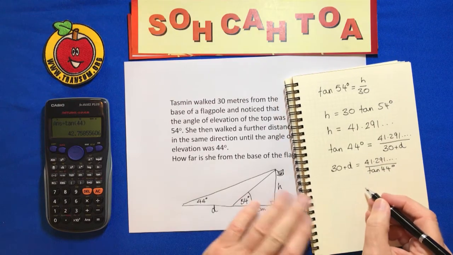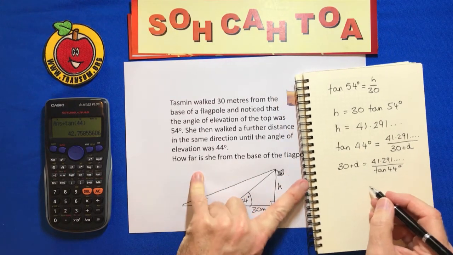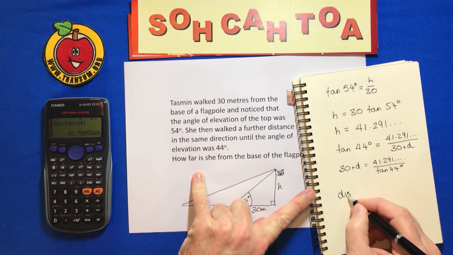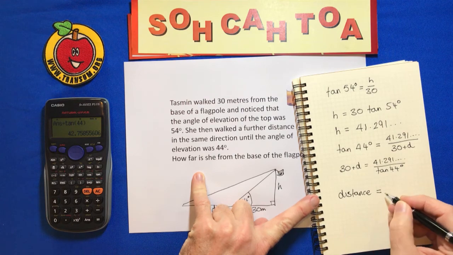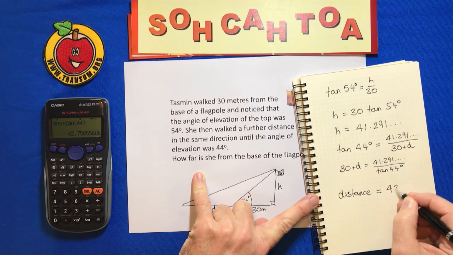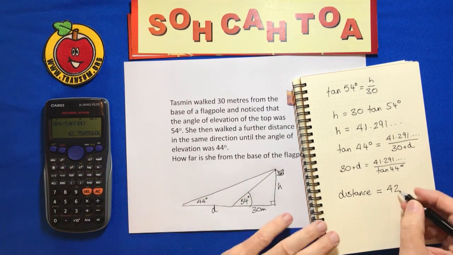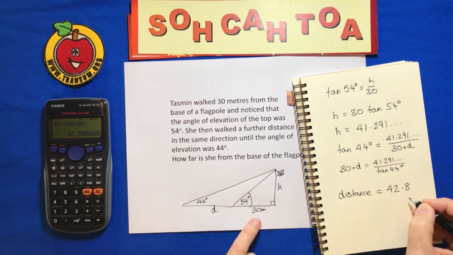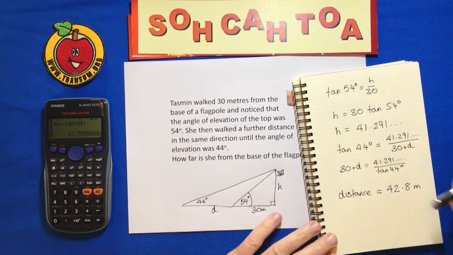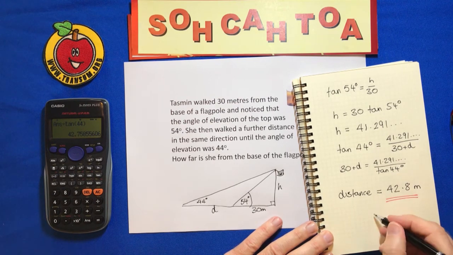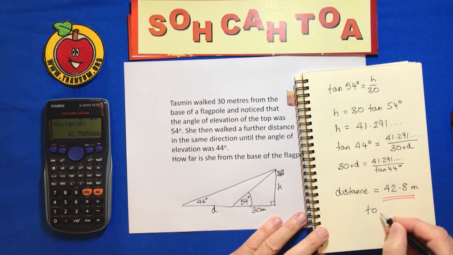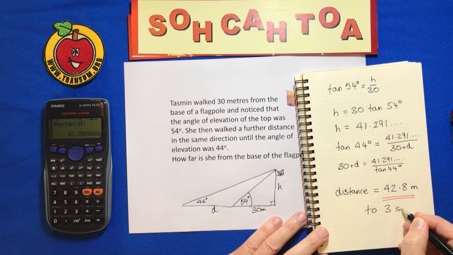So the distance that we want is equal to 42.8, and we're working in meters. It does look as though that's a reasonable answer, but of course we've got to our final answer. We've rounded it to 3 sig figs.